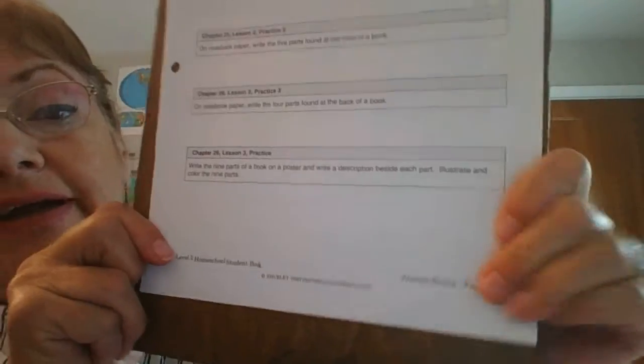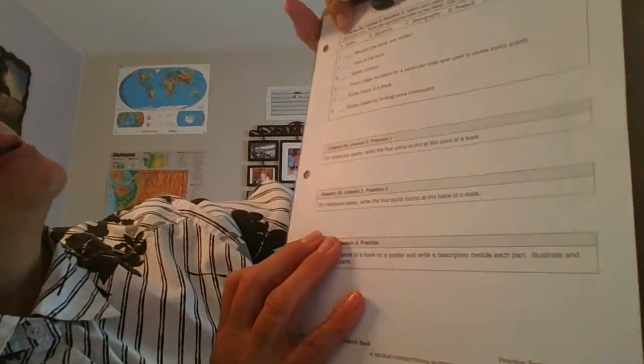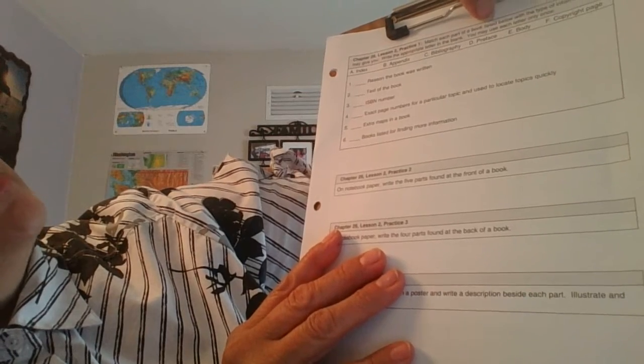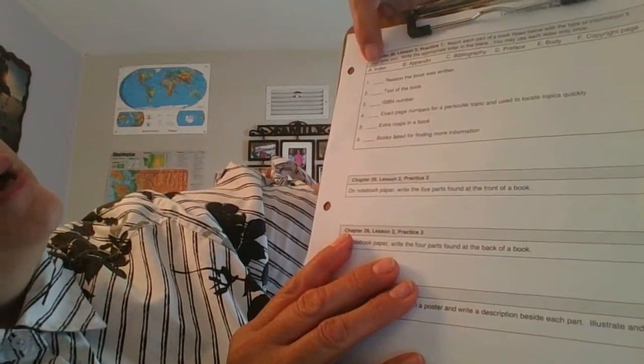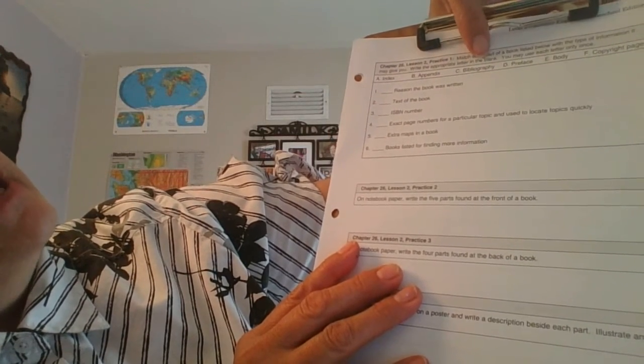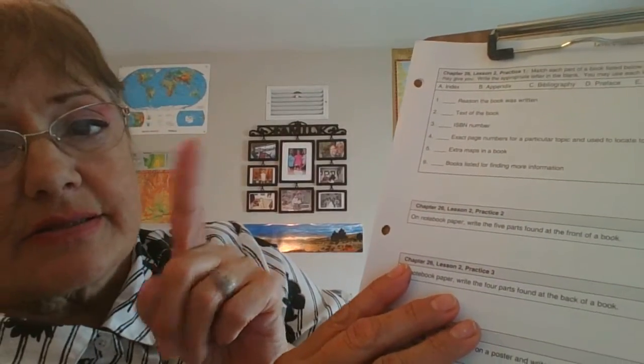So now I want you to get out page 77, and at the top it says chapter 26, lesson 2, practice 1. Match each part of a book listed below with the type of information it may give you. Write the appropriate letter in the blank. You may use each letter only once.